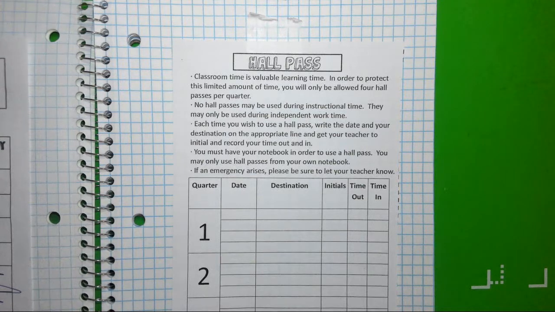Alright, second page is hall pass. So write that down, make a note, some kind of something.